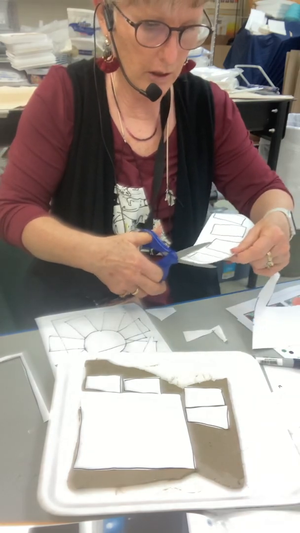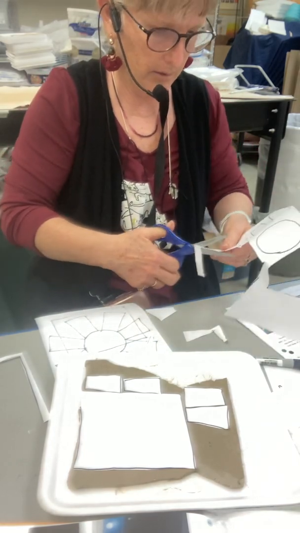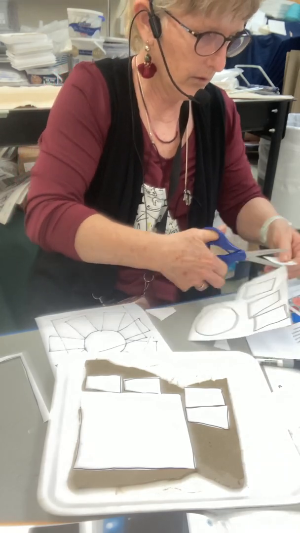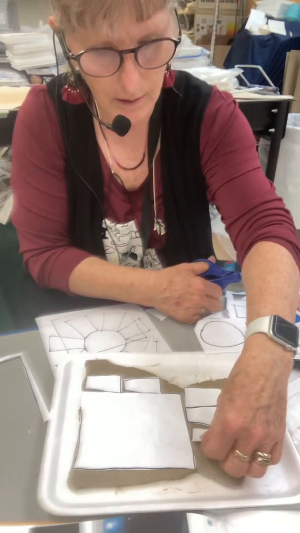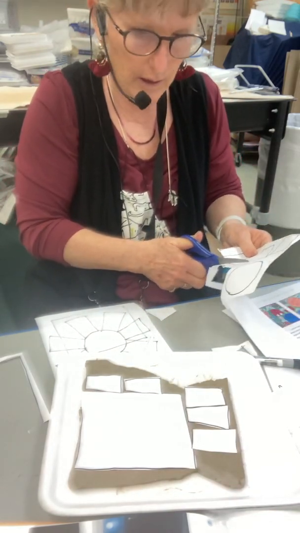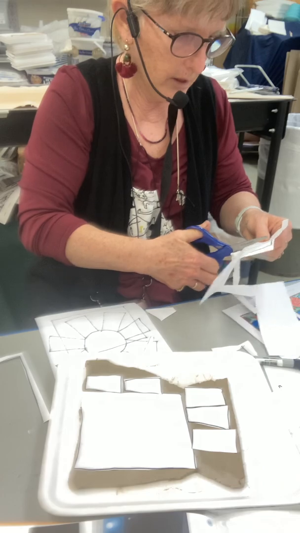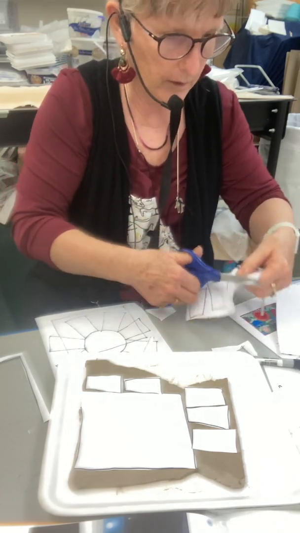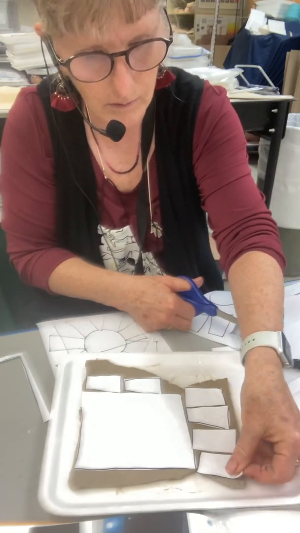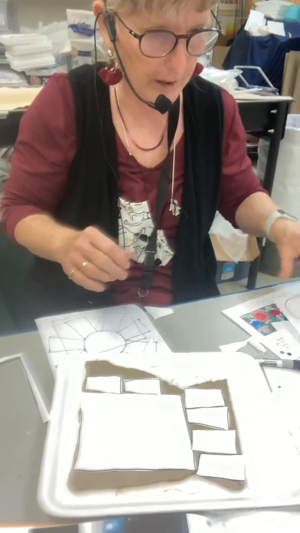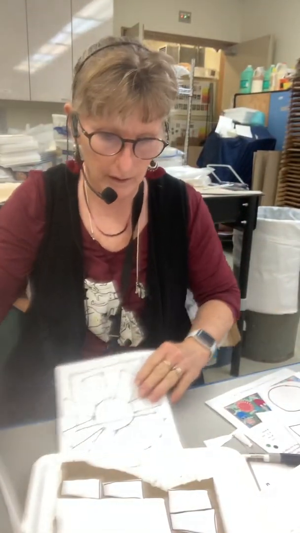So I'm arranging all of my pattern pieces onto the clay. And like I said, I won't have enough on this particular clay that I had cut for all of them. All right, so, okay. And then I still have some more pieces, so I'm going to have to use another, at least a little bit of a clay slab.